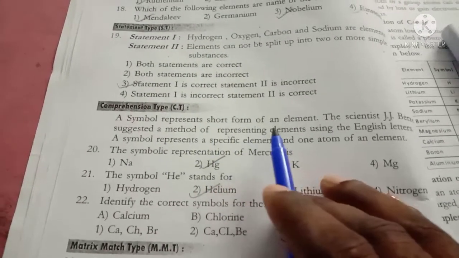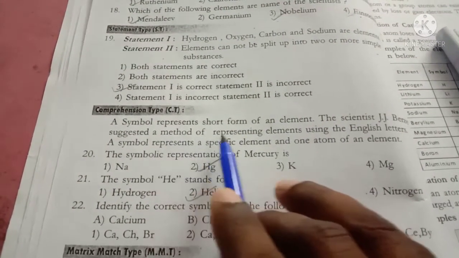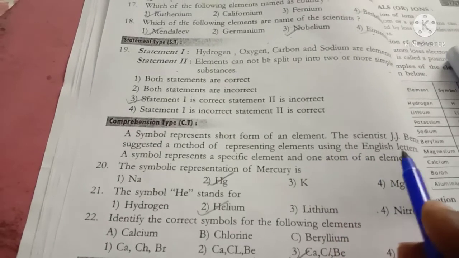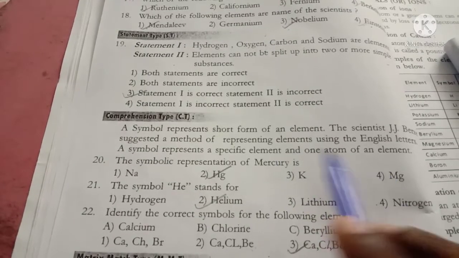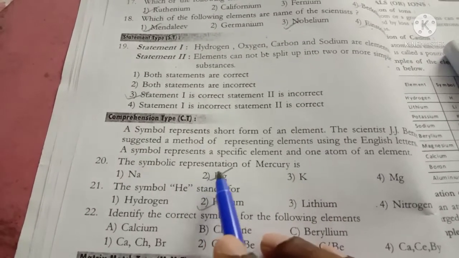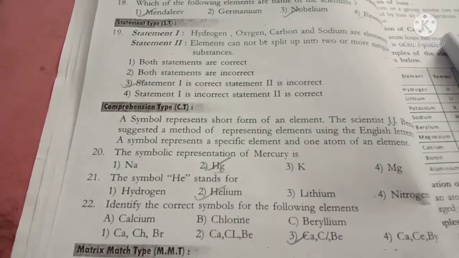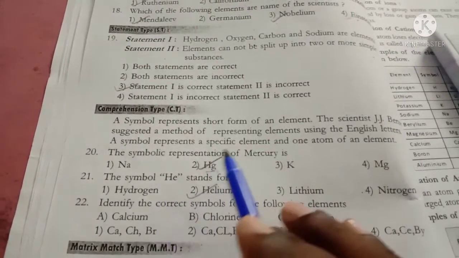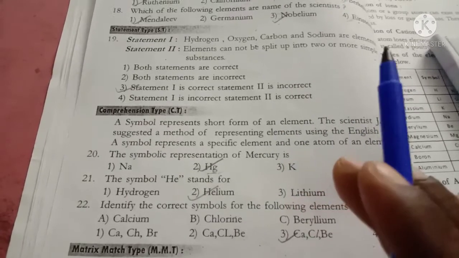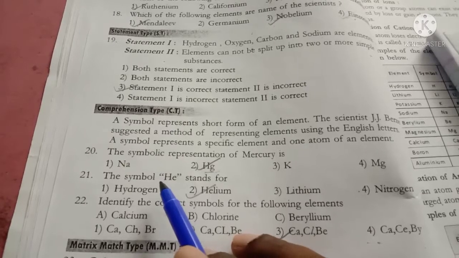Next question. A symbol represents the short form of an element. The scientist J.J. Berzelius suggested this method of representing elements using English letters. A symbol represents a specific element and one atom of an element. So how will you represent mercury? Hg, the symbol of mercury. You have to study the symbols, the atomic numbers, all these things from the periodic table, my dear children.